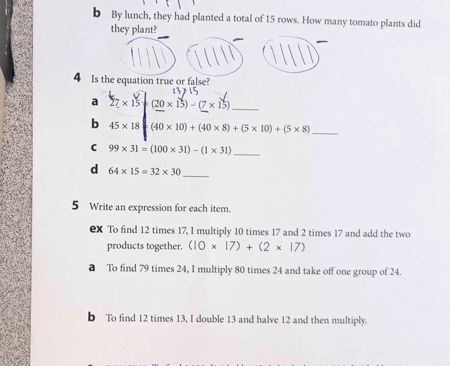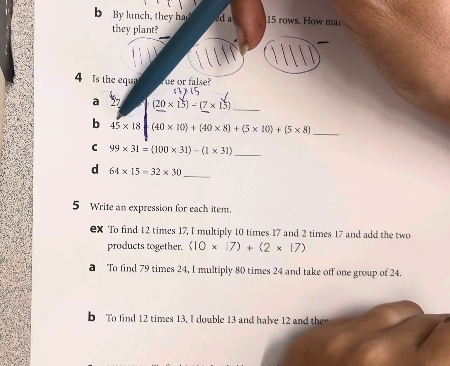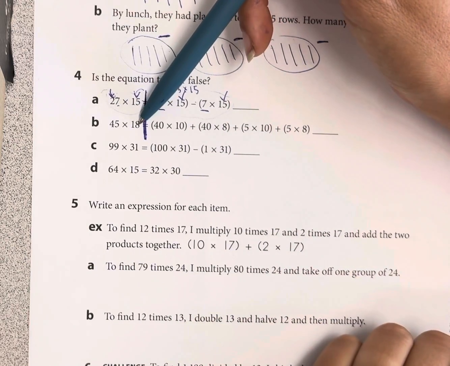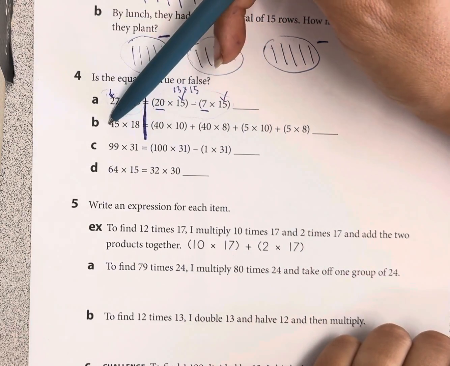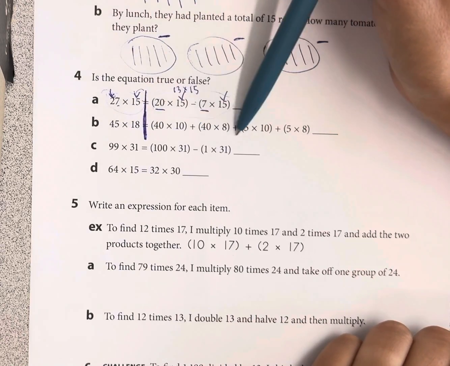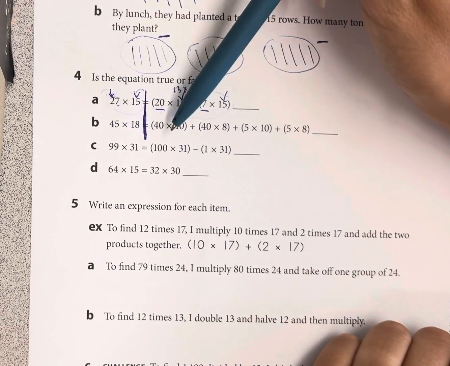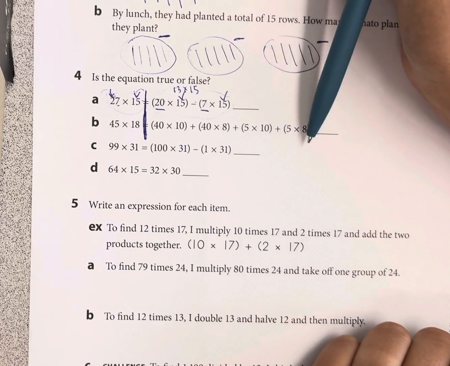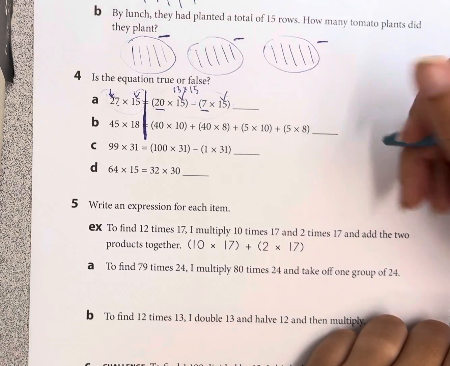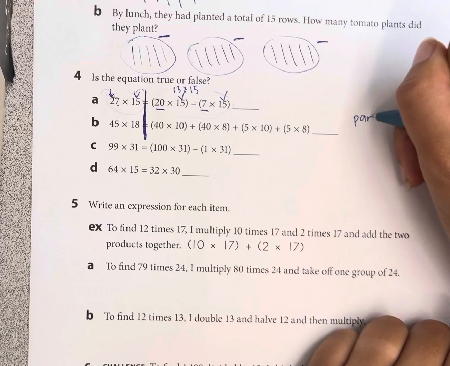I'm going to draw my line again for my equal sign. And now I have 45 times 18. So I'm going to see, can I make up both 45 and 18 in all of these parentheses over here? And it looks like we've broken it up into a partial product.